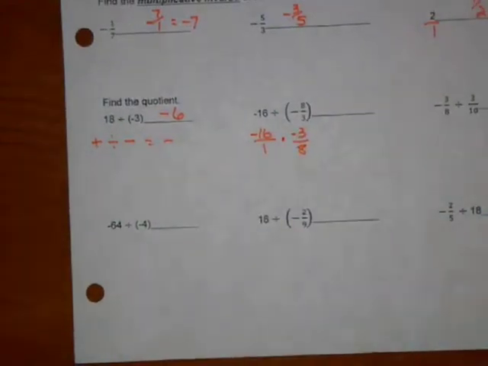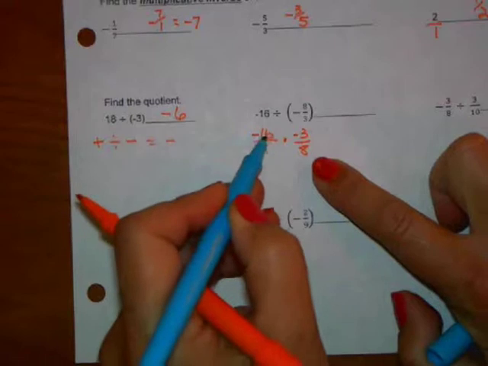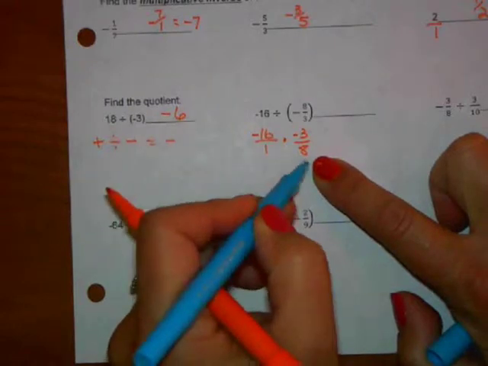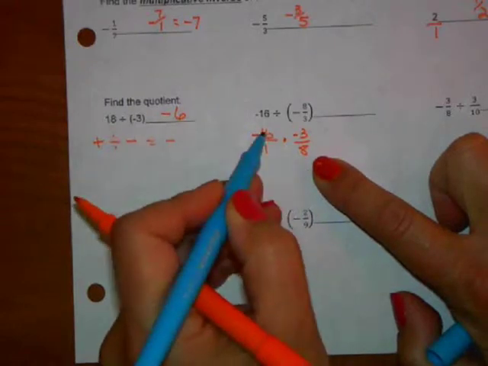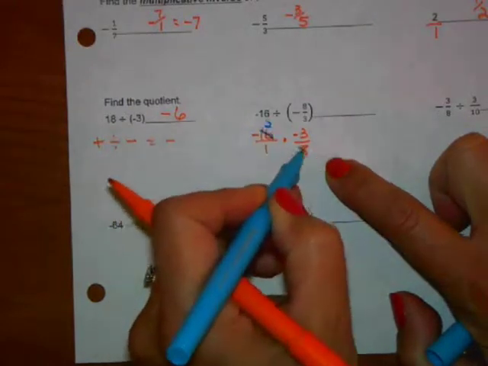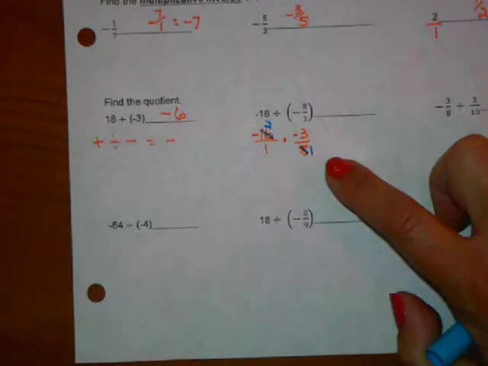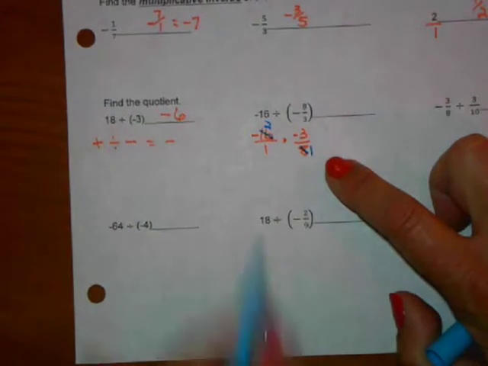Now, you may say, I can't multiply that in my head. You don't have to. Because we're going to reduce, we're going to simplify before we multiply. Look, does 8 go into 16? How many times? Twice. So I'm going to cross this off and make it a 2, and this becomes a 1. Wouldn't it be negative? Yeah, the negative's still out there.